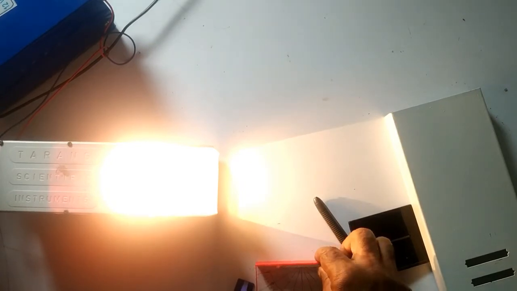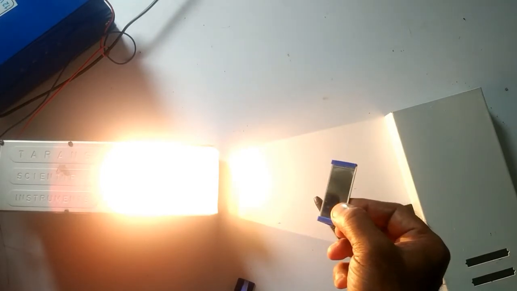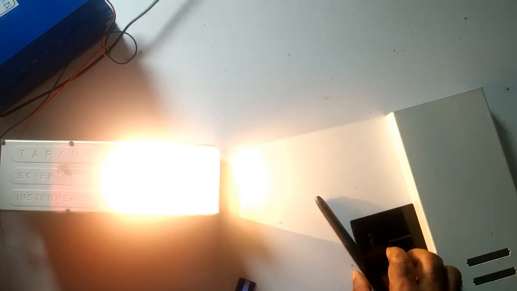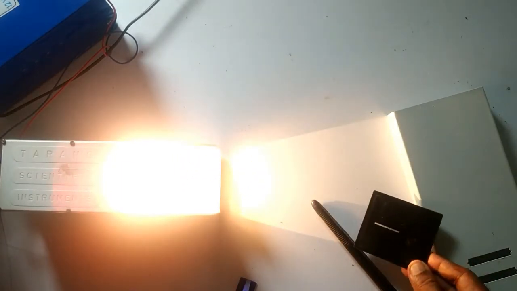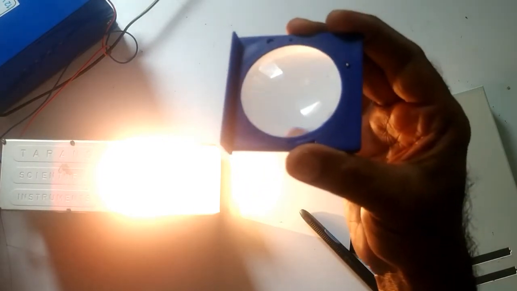I have a source of light here, and this will help us to get a beam of light. I also have a plane mirror because we have to direct a beam of light on this plane mirror. To create a beam of light, I have a small slit, and to focus the light, I have a convex lens here.